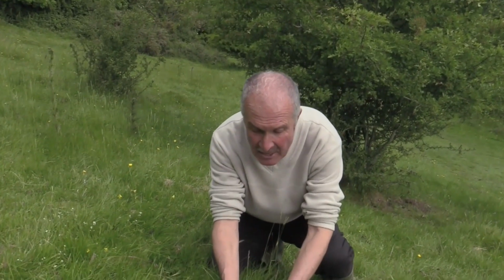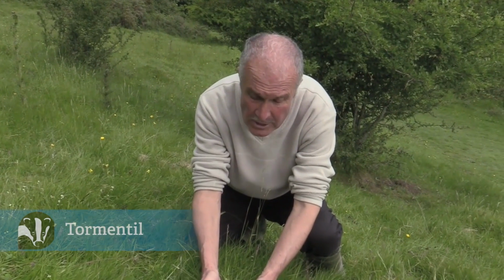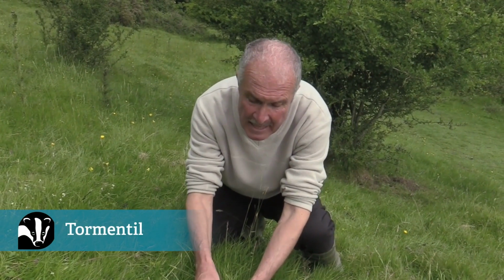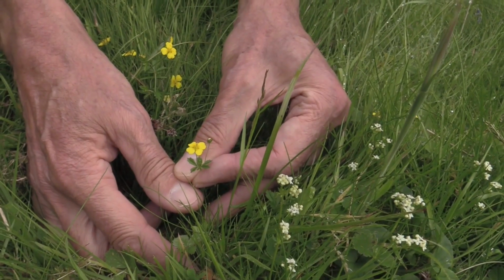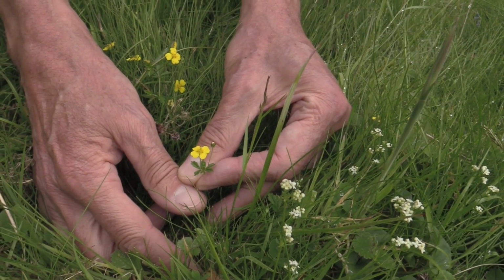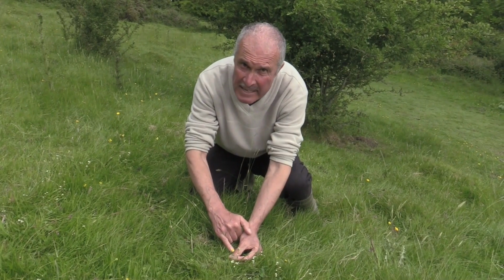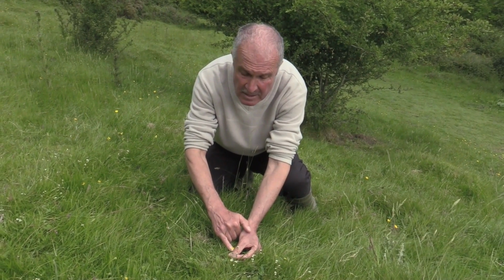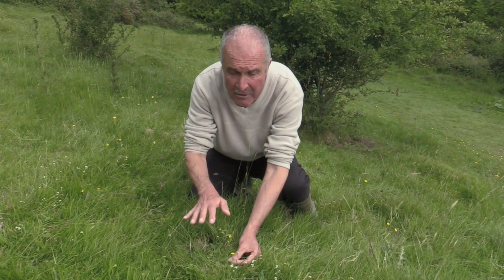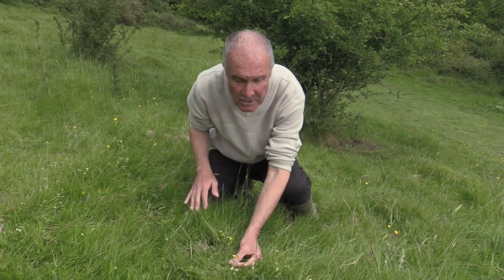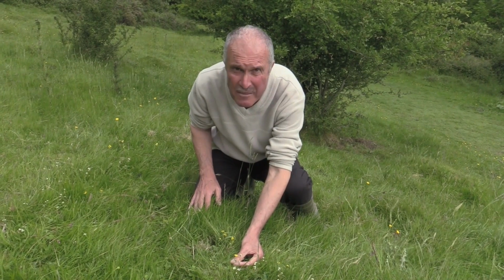So another indicator is this little tiny yellow flower called tormentil. Tormentil has got 4 yellow petals, each one slightly notched, and the leaves are split into either 3s or 5s. It's low growing, like many of the plants on lowland dry acid grassland, and you can see it's growing with another indicator here that we saw, Heath bedstraw.